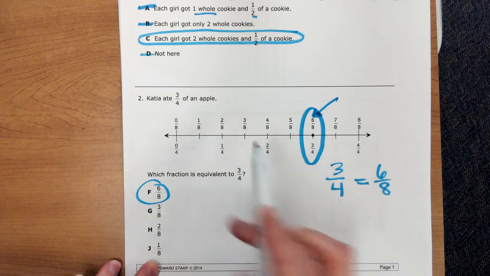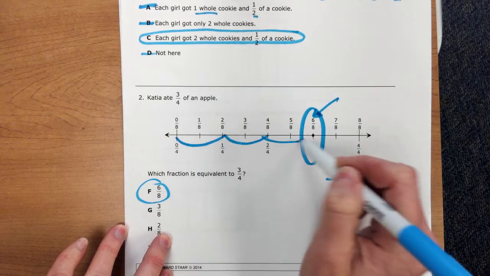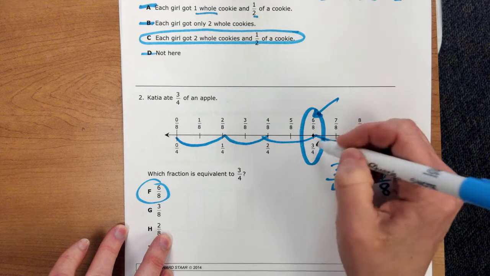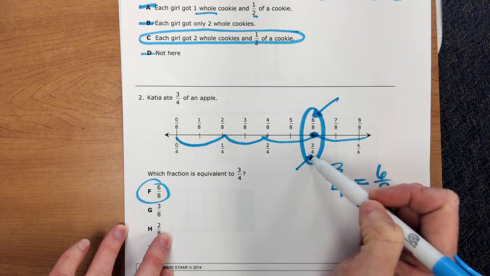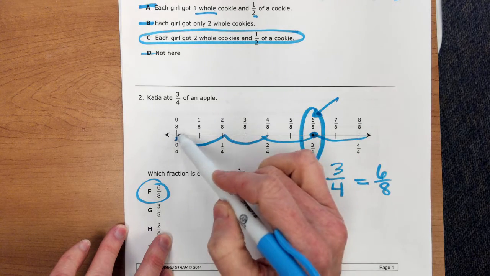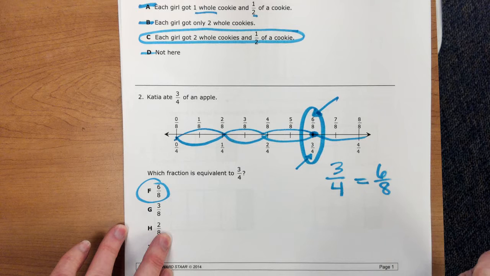Remember what we do. If it's not labeled, you would go through and you would count all the pieces. 1, 2, 3, 4. And then the way we know where this dot is is to count. So 4 would be the denominator, right? The total number of pieces. Going on top, we go 1, 2, 3 away. That's how I got 3/4 in the first place.